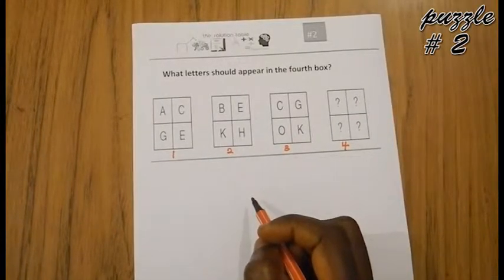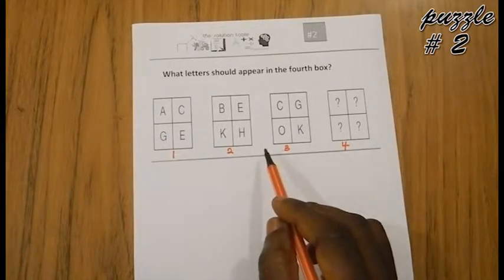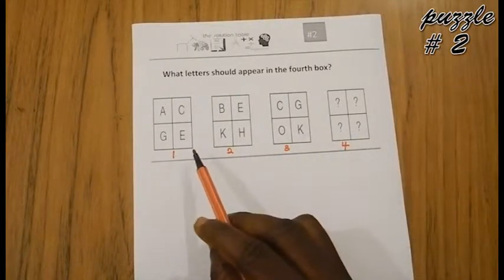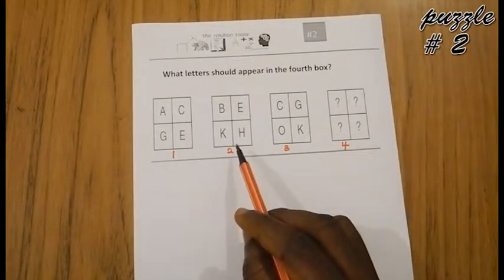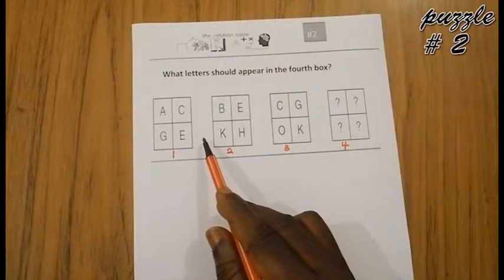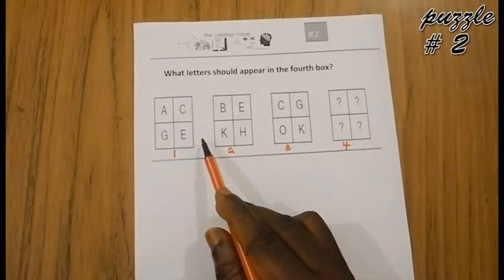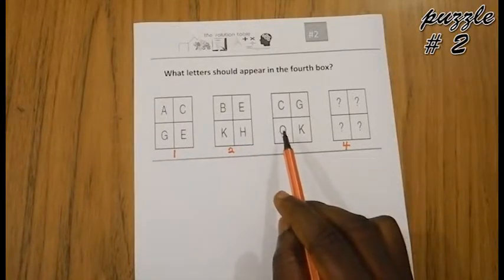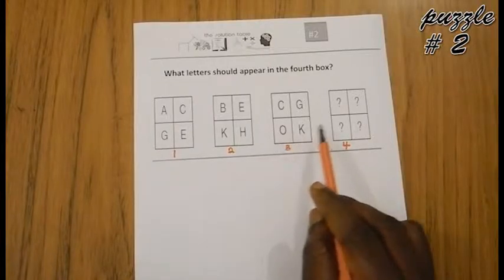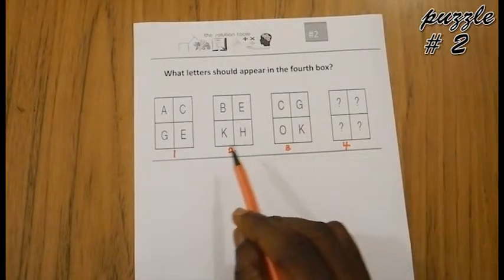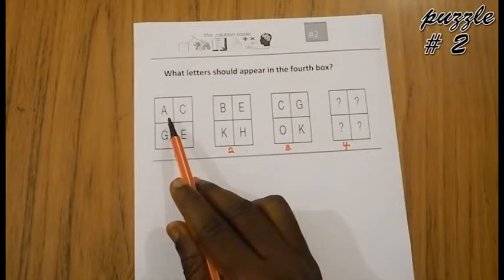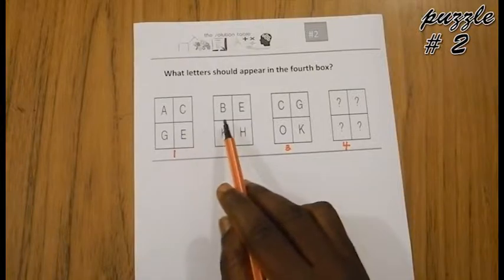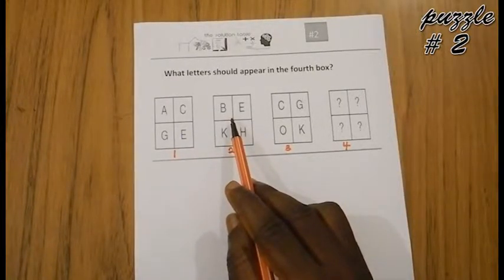Okay. In our situation, because we have 4 different boxes, and our object is to find letters that will appear in the fourth box, we cannot work out the boxes in isolation. So looking at their values will not be that relevant. What we need to do now is to establish a connection between the letters in the various boxes and how they can generate new letters to appear in box number 4. So looking at the position of the letters in the various boxes, we have cell 1, 2, 3, and 4, and that applies to all the boxes.